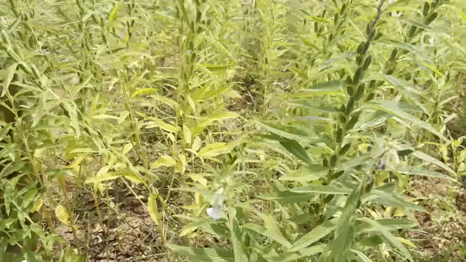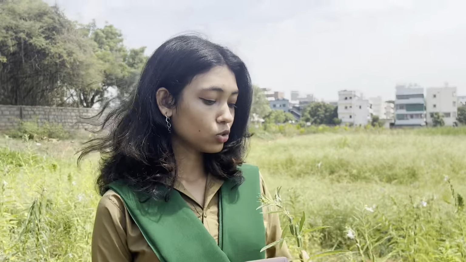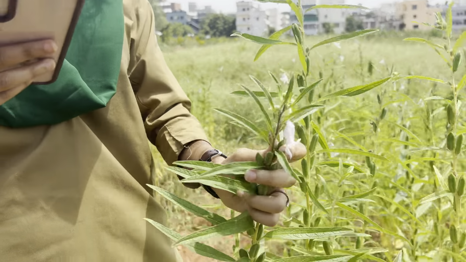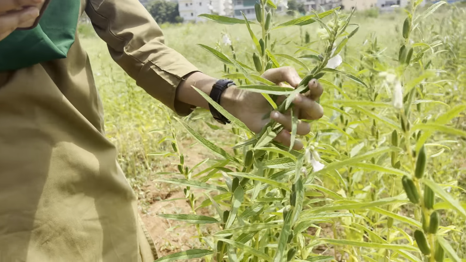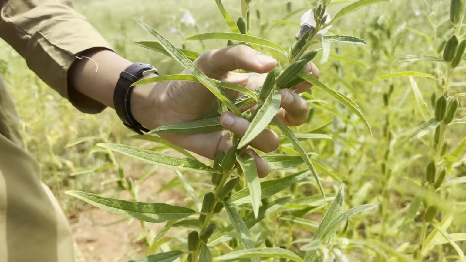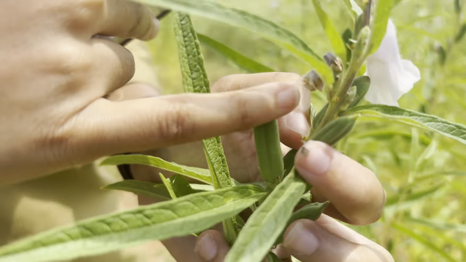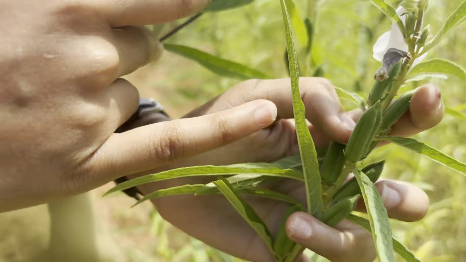Coming to the critical stages, first is germination and establishment, and you can see the branching stage of our crop. Flower initiation, with a purplish whitish flower, occurs at 35 to 45 days after sowing. You can see the capsule formation and seed filling. Inside the capsule there is seed filling, and capsules are directly attached to the stem, with no other attachments.